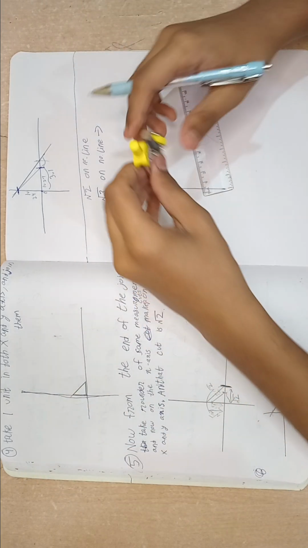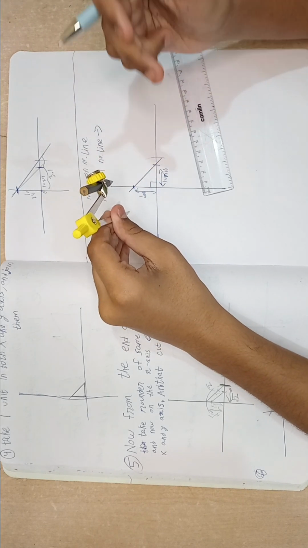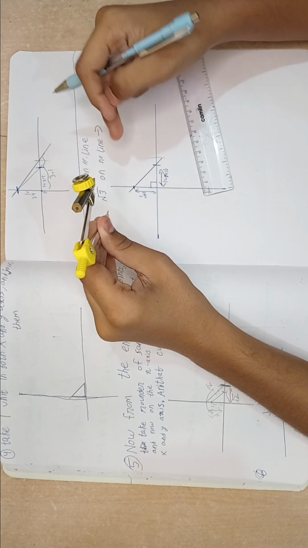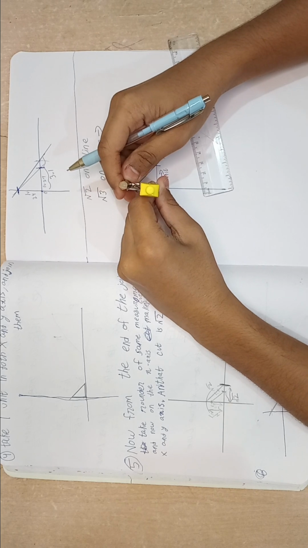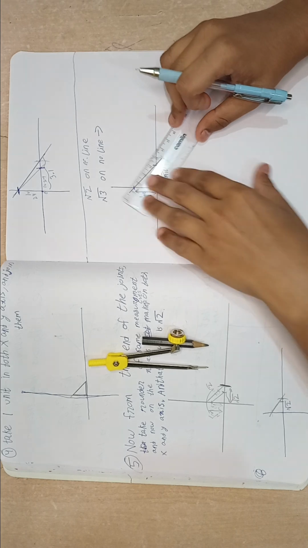So what we can do is join the end of one unit and the end of the square root. Here I have taken the same point.